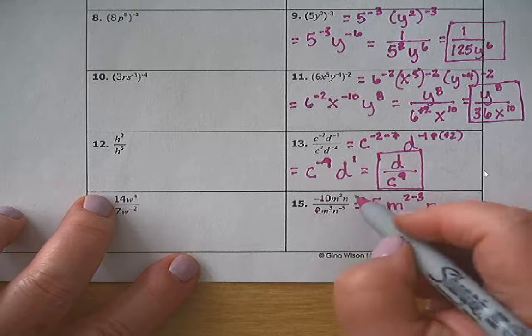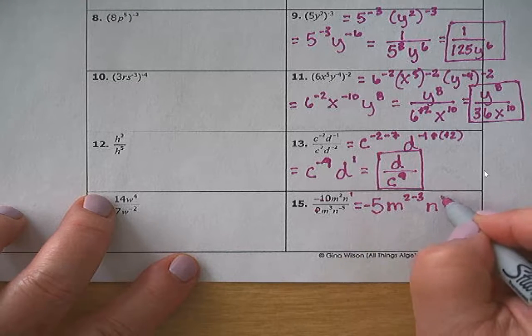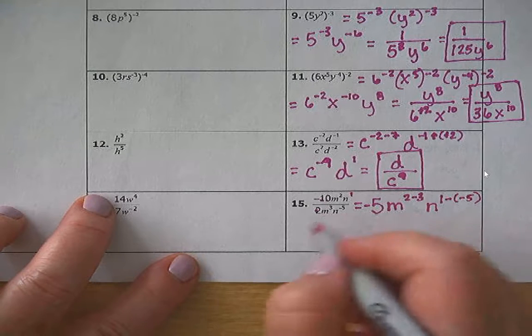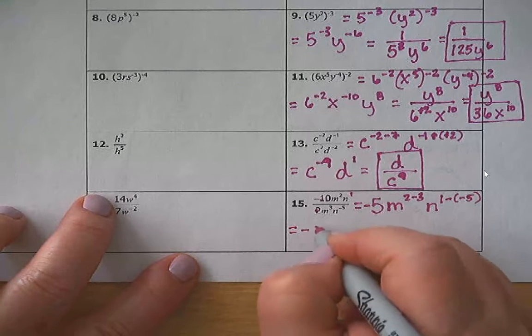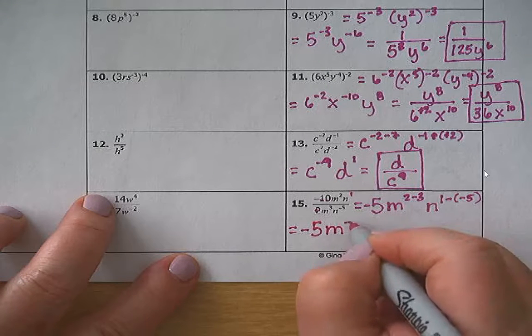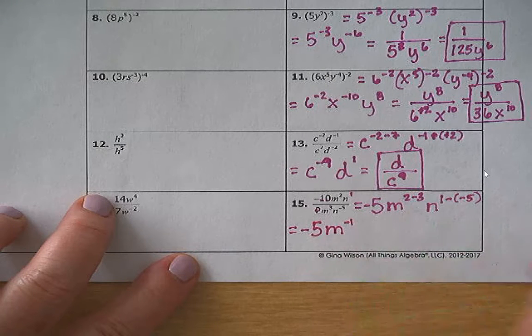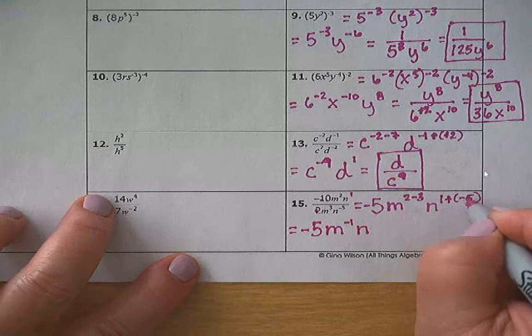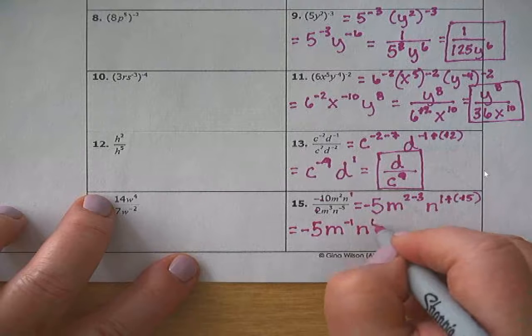And for n, remember there's an invisible 1 here. It's going to be 1 minus negative 5. So I've got my coefficient, negative 5, m to the 2 minus 3, or negative 1, and n is 1 minus a negative 5, or 1 plus 5, which is 6.